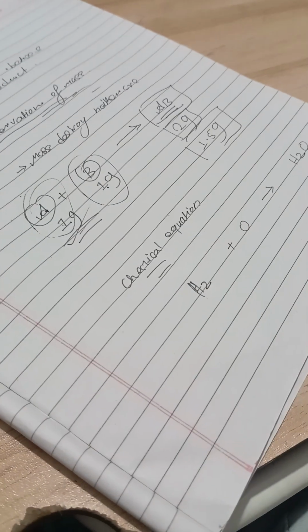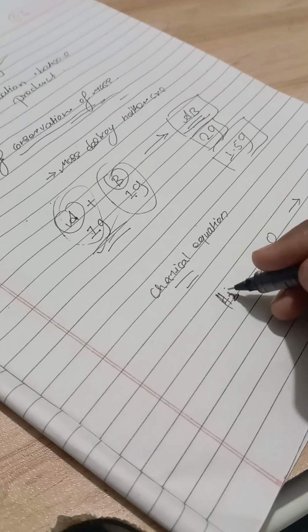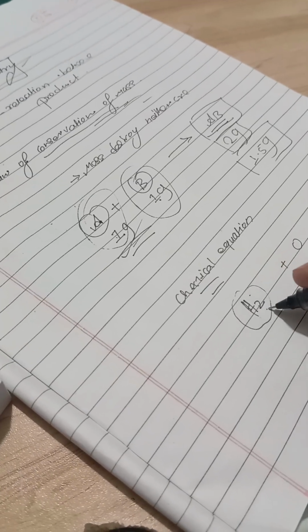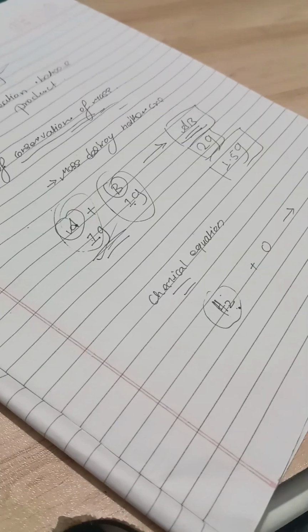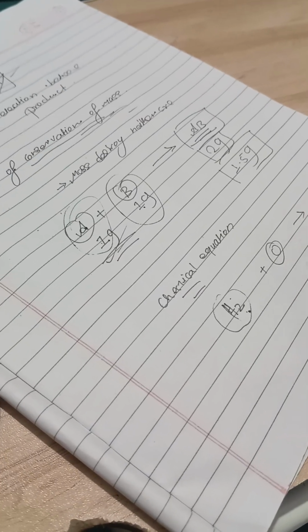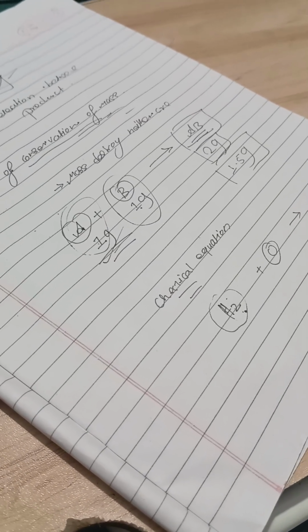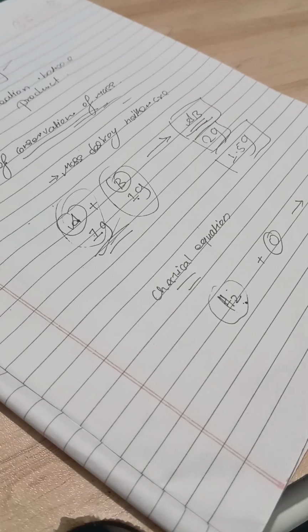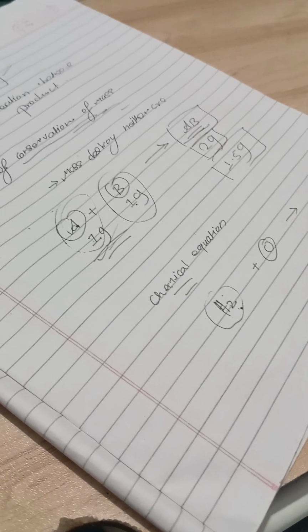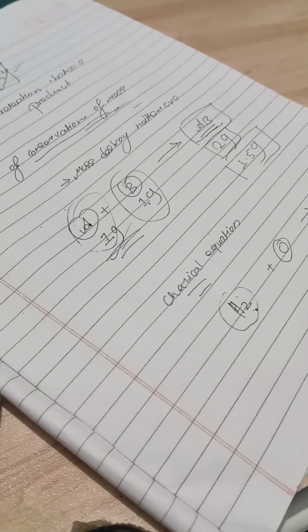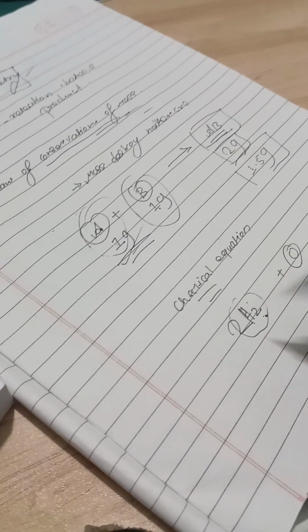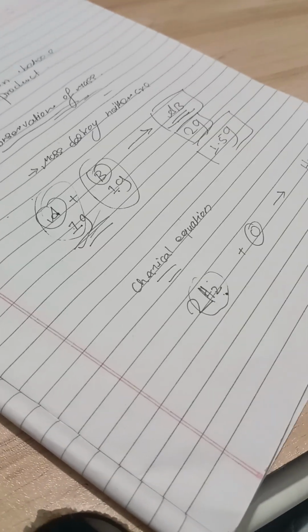Here we have two hydrogen atoms combining with the oxygen, so we keep 2 in front of hydrogen here to balance out the equation.